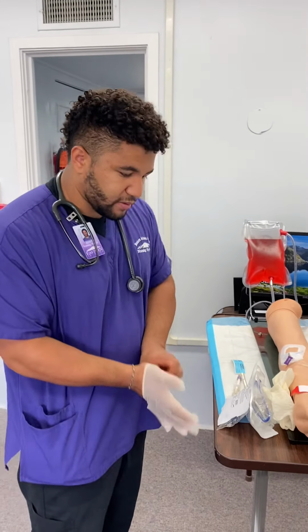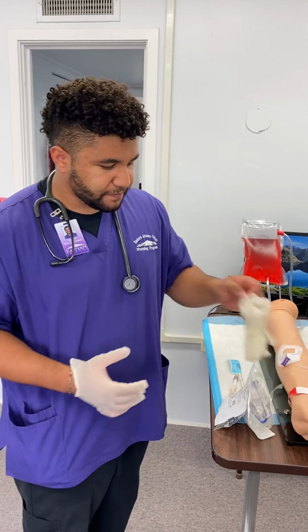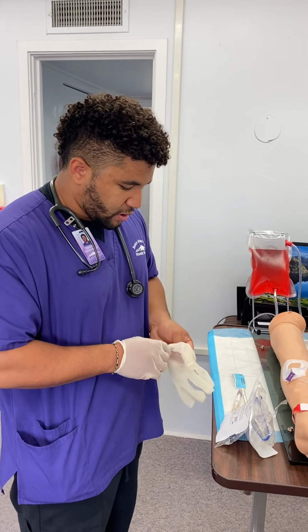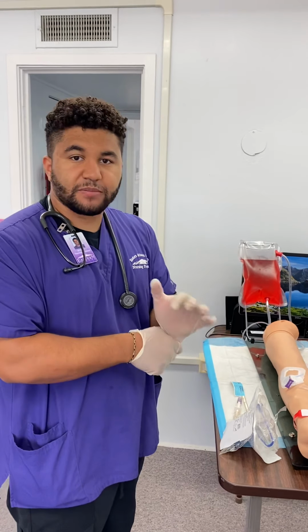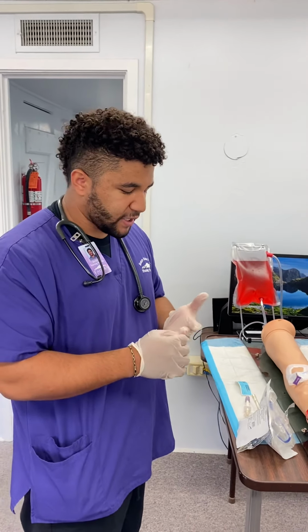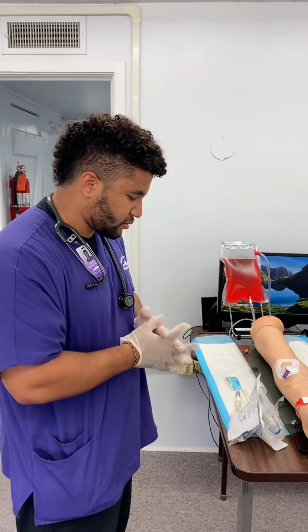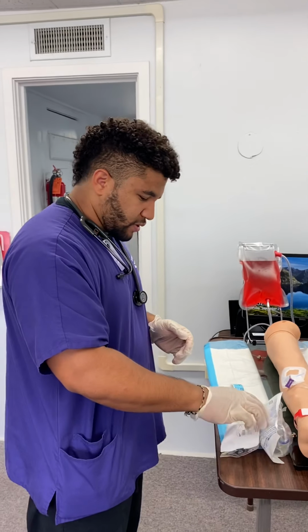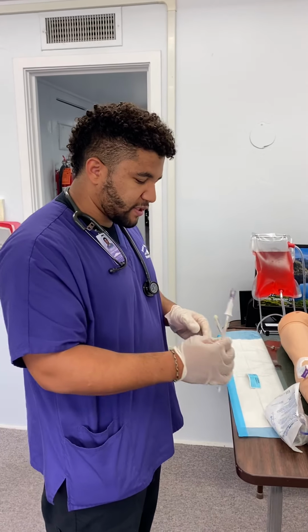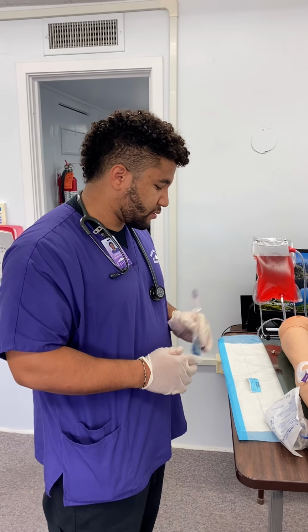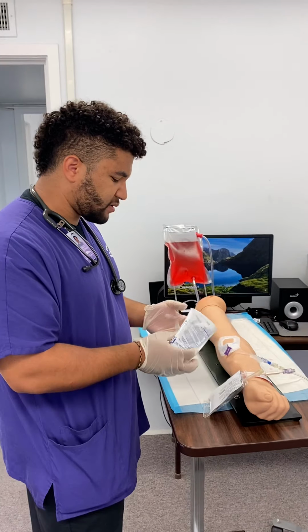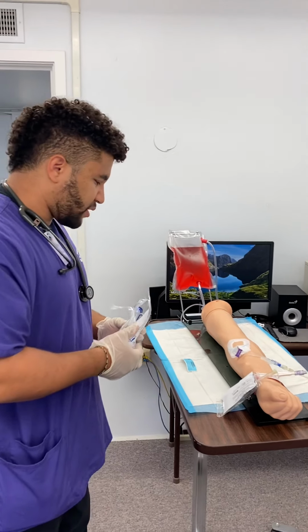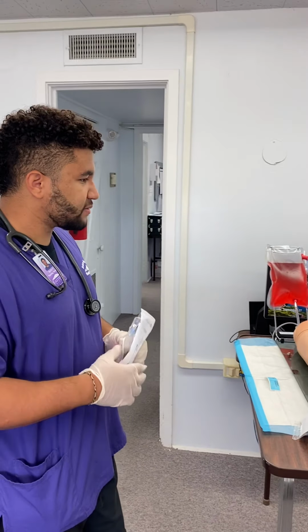And we can go ahead and slip on our gloves. While you're getting your line ready, this would be a good time to explain to the patient about the side effects related to the drug. So, Mr. Waters, the doctor, like I said, has ordered an antibiotic for you. This antibiotic does have some side effects, some GI problems, some nausea, vomiting, diarrhea.